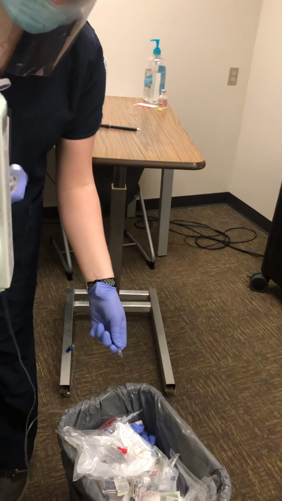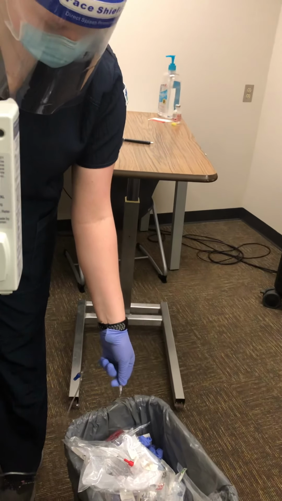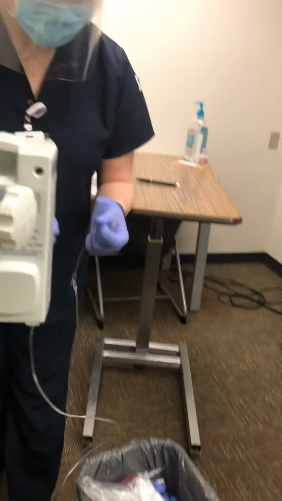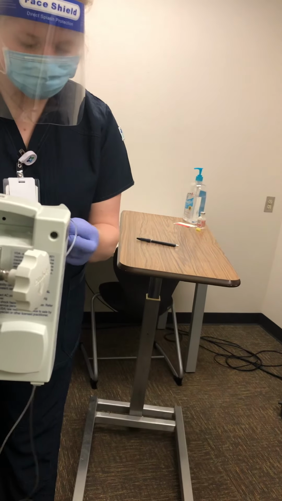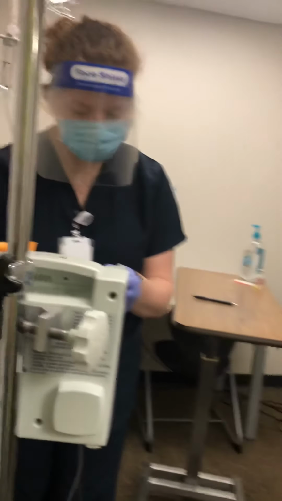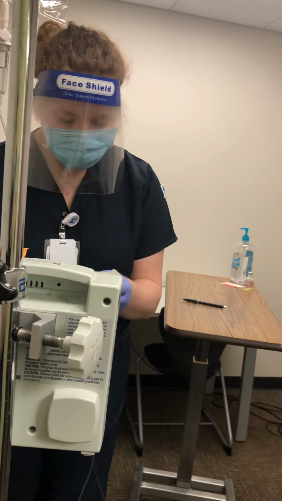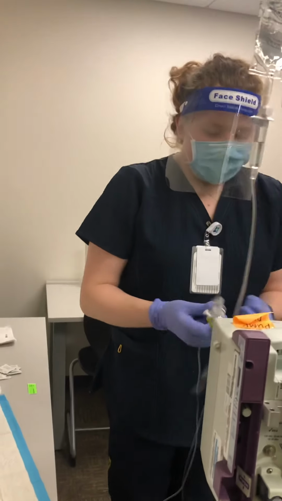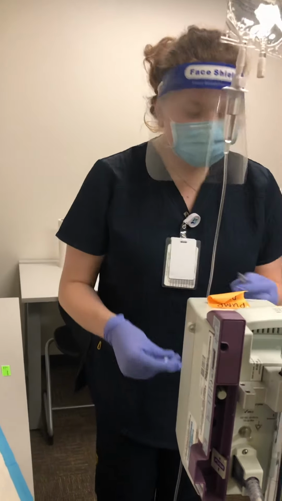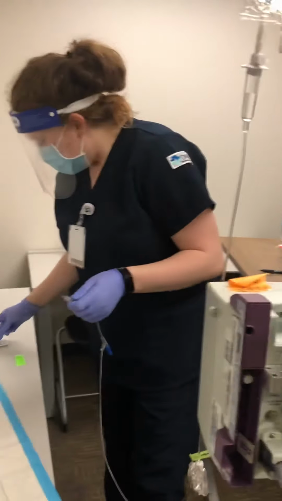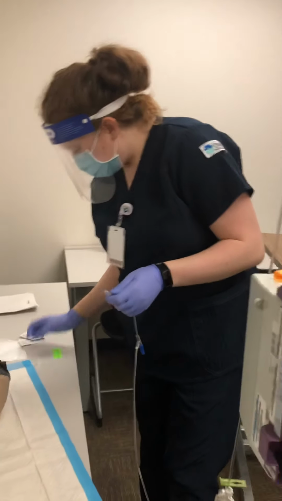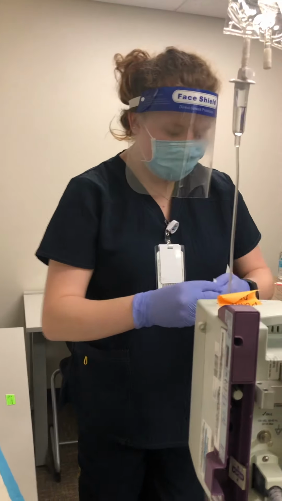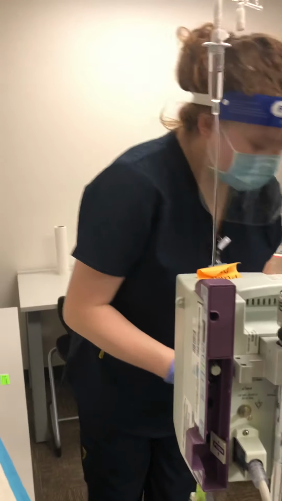We're getting our air out of the line. All right, we have done that, ensuring there's no air bubbles in the line. I'm going to close this back up with our lock here. And because I touched the end of this, I'm going to sanitize it with an alcohol wipe and then put the cap back on and do the next part.